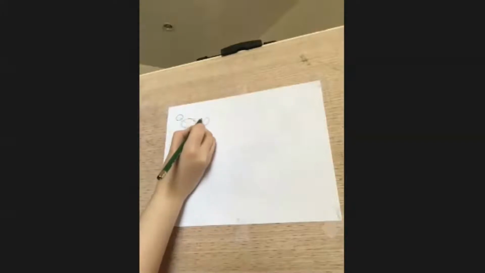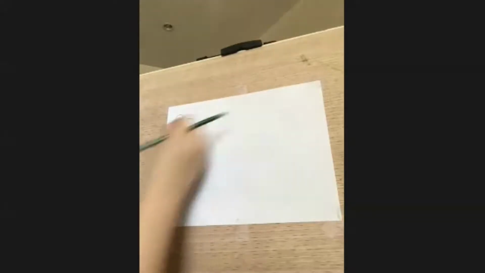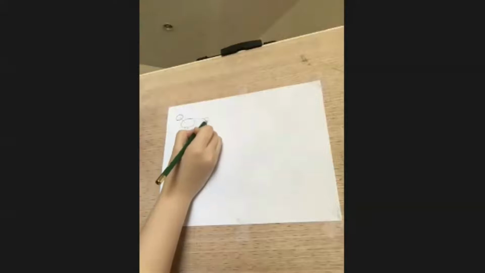Then you want to go on and include more details. You want to draw its back, so you connect this circle with this one. Instead of connecting it with a straight line, you want to bend it like that. Draw another line bending like that. That creates the back, or the end of the dog. So that's our basic part.